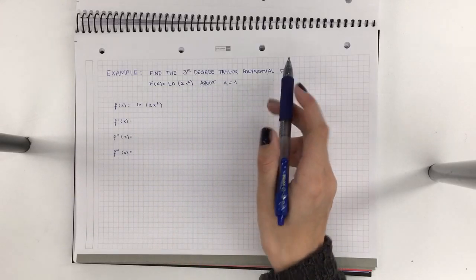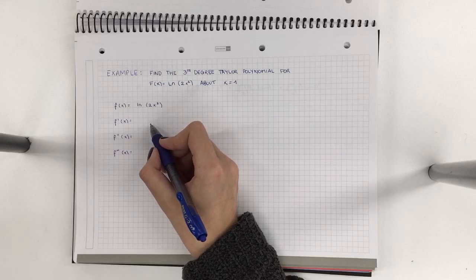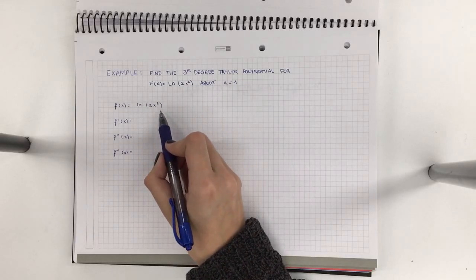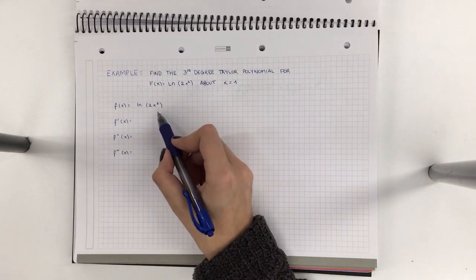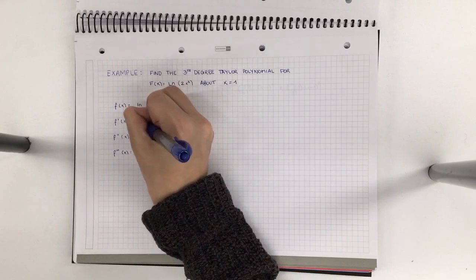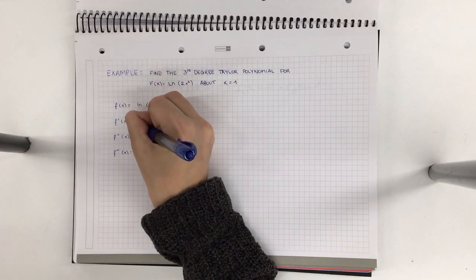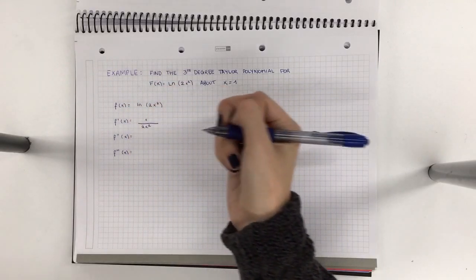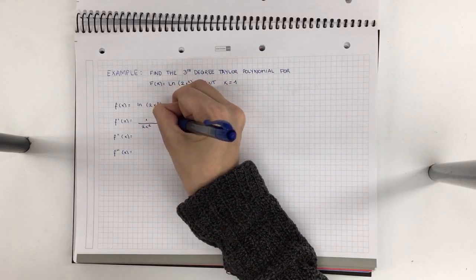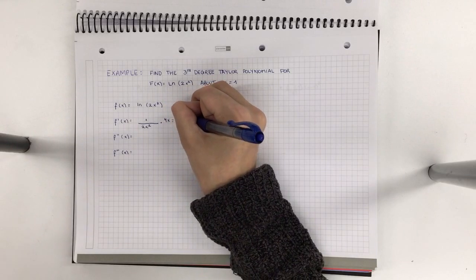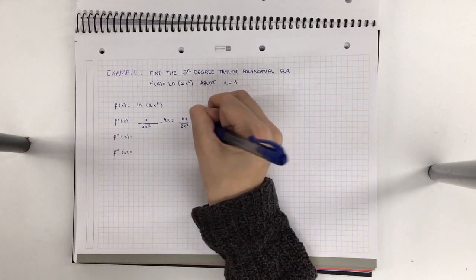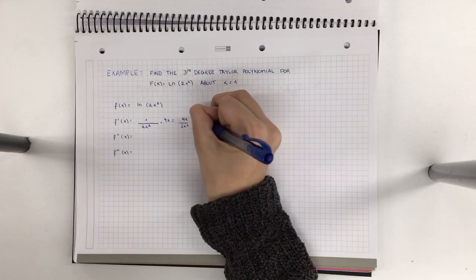Taylor polynomial. So the first derivative of this, we would have to get the derivative for the natural logarithm of x with respect to the inside function, which is 2x squared, so that would be 1 over 2x squared. And we multiply that by the derivative of the inside function, which is 4x, which altogether would be 4x over 2x squared, which is the same as 2 over x.